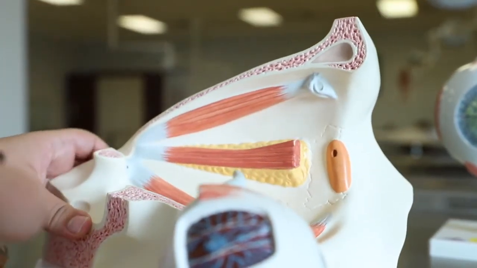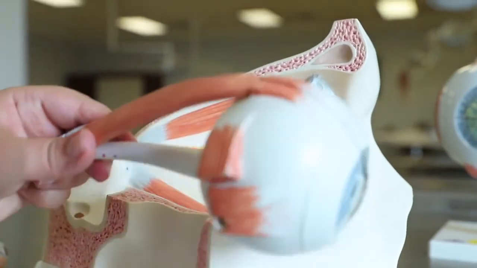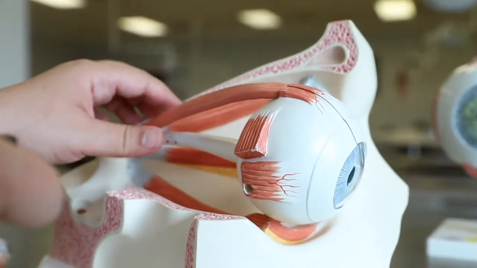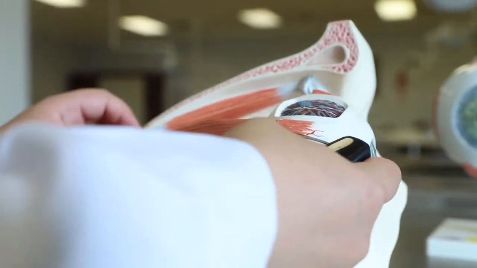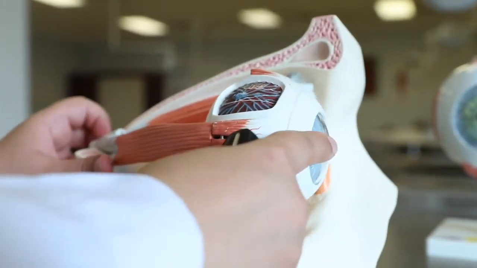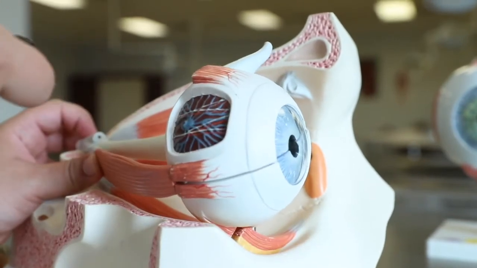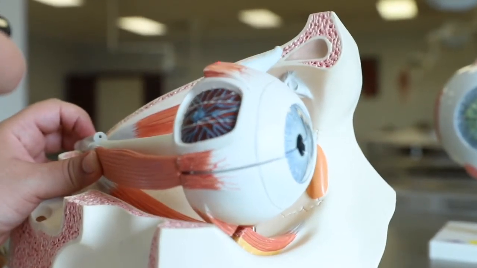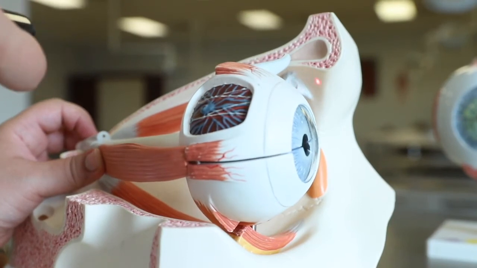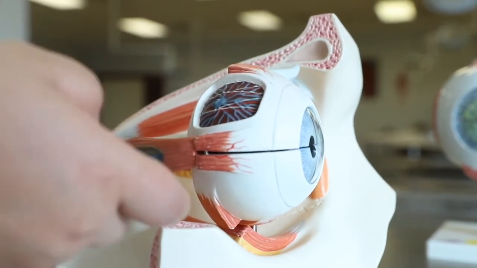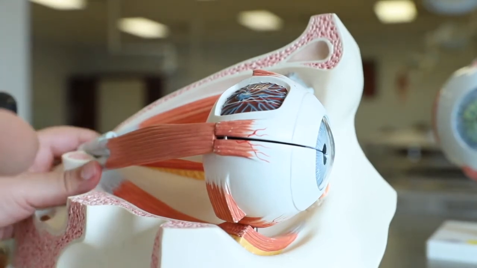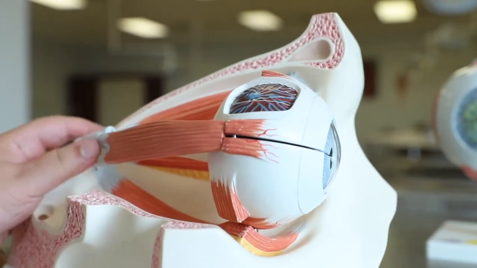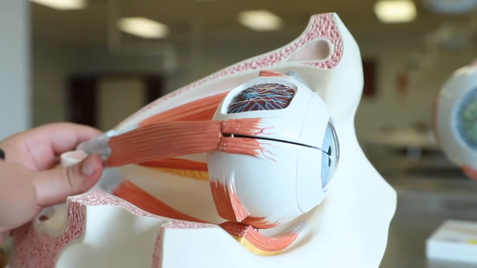The superior oblique has this tendon. This is the tendon of the superior oblique, and the superior oblique is innervated by the trochlear nerve.